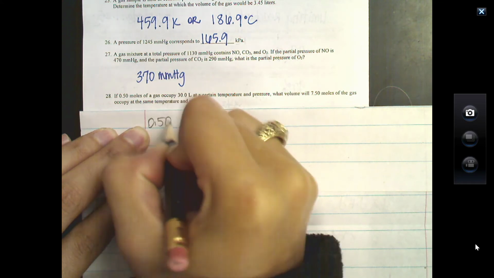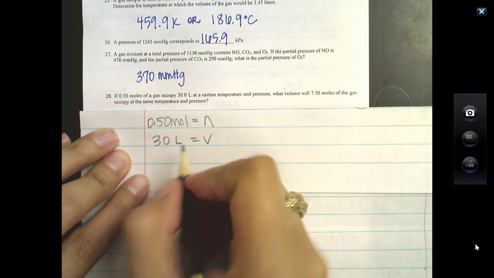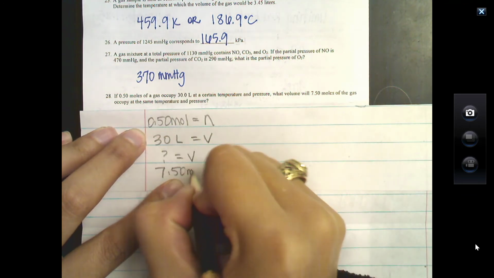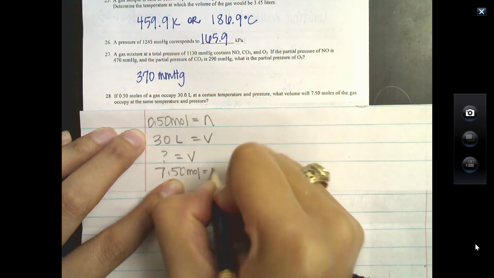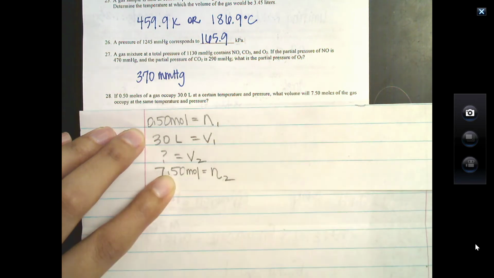If 0.50 moles occupy 30 liters, which is a volume, at a certain temperature and pressure, what volume will 7.5 moles of the gas occupy at the same temperature and pressure? So we've got two V's and two N's: N1, V1, V2, N2.